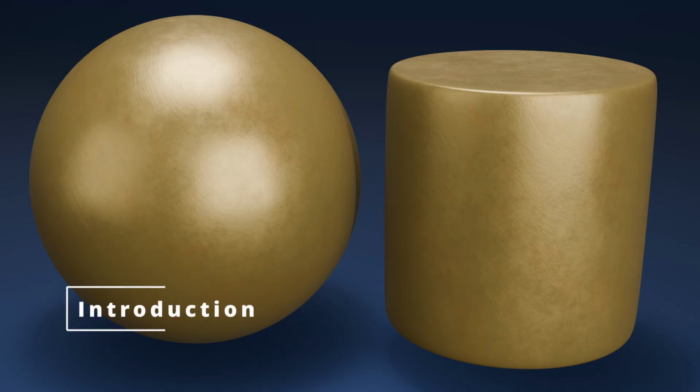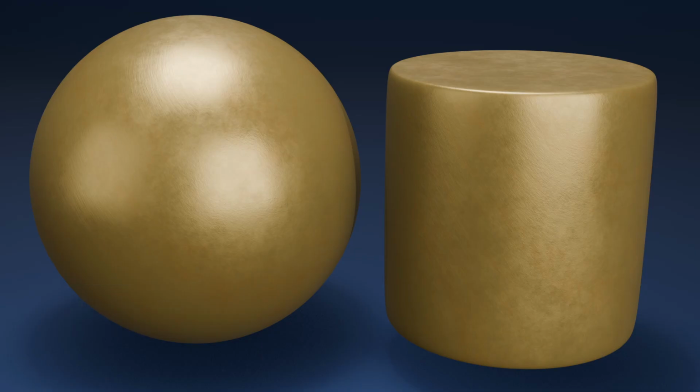Creating realistic metal materials in Blender doesn't require image textures. Procedural nodes can do all the heavy lifting. In this tutorial, you'll build a rich, slightly imperfect gold material using Blender 5.1.